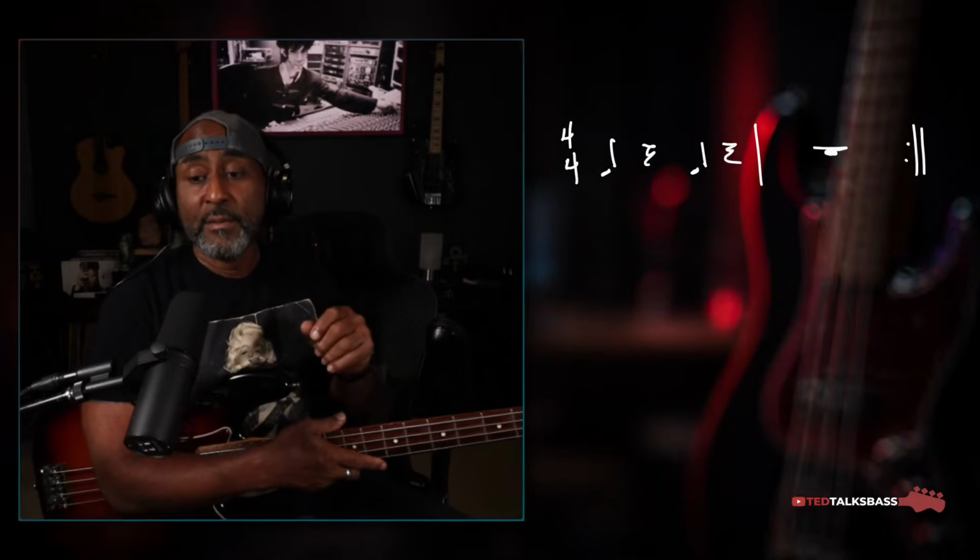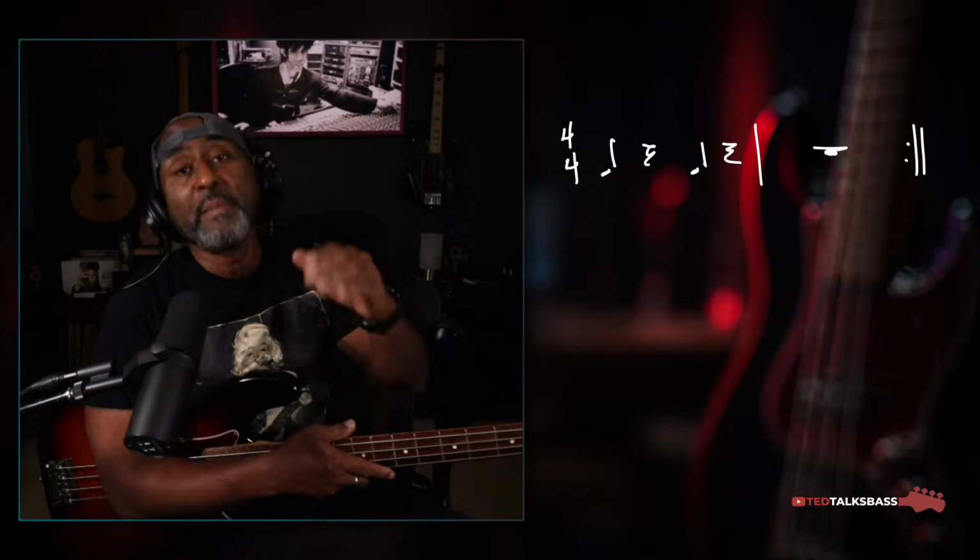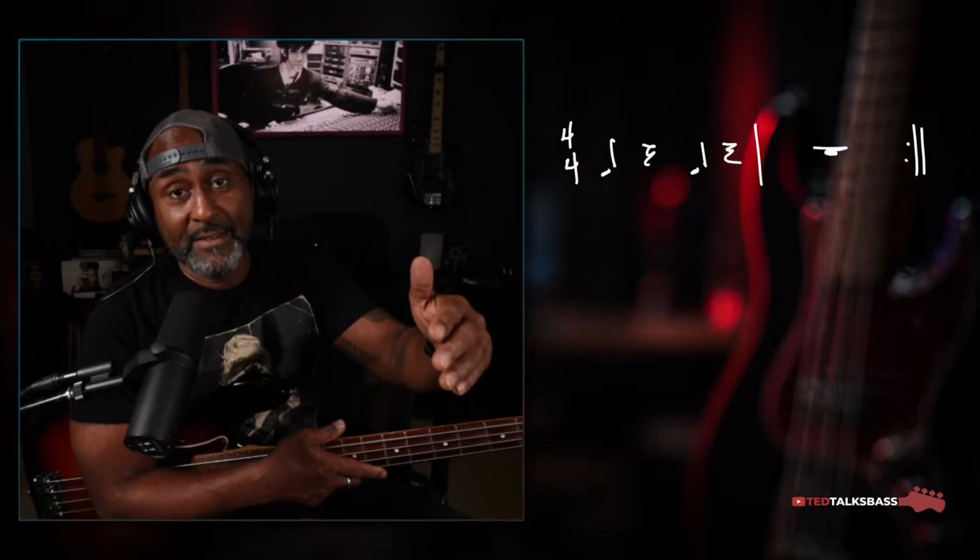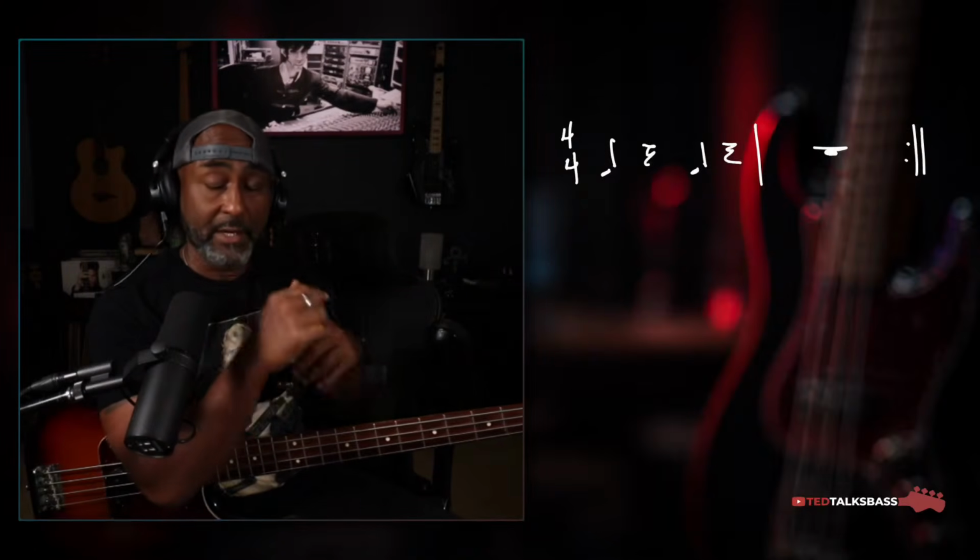I don't mind being a little bit goofy for you if it helps you to understand that it's an internal thing. I still have that framework. I have this simple framework of quarter notes on beat 1 and 3, and then everything else is falling around that.